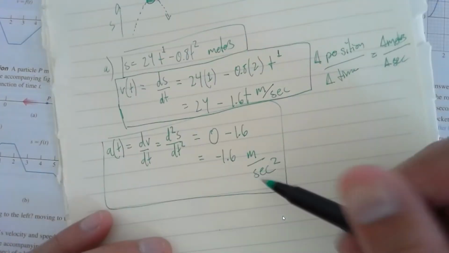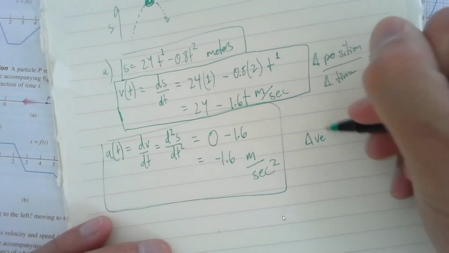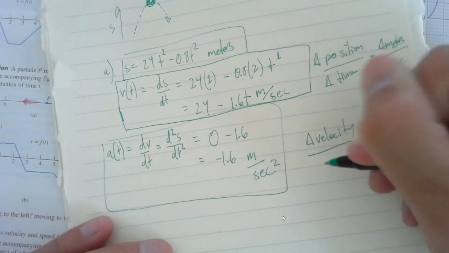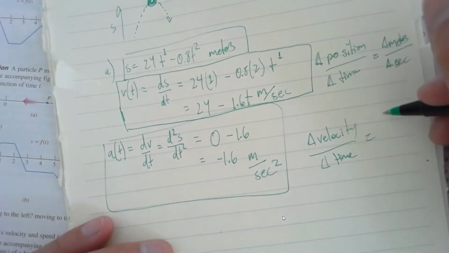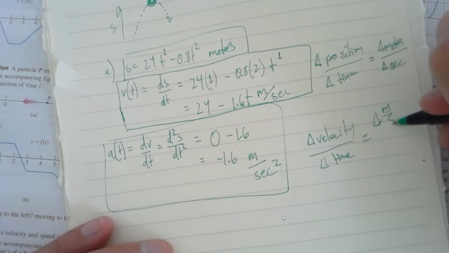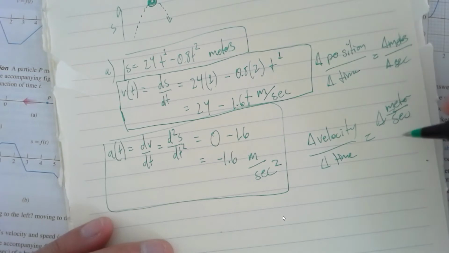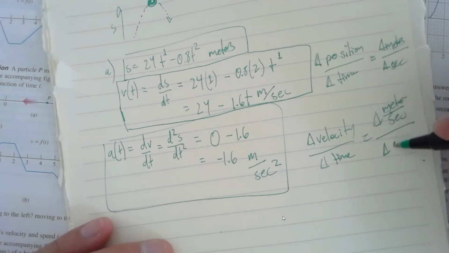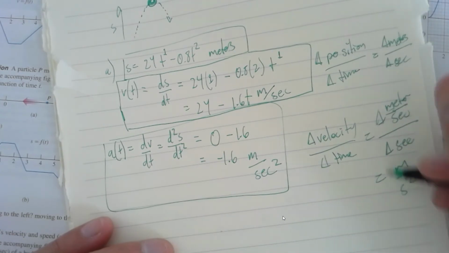And this acceleration is the change of velocity. So it's the change of velocity divided by the change in time. I guess we didn't really go over this last video, so I do apologize. And that was the change in meters per second, right? Because again, velocity was position over time, meters over seconds. This is the change in meters per second divided by the change in seconds. So that gives me meters per second squared. Okay, so that's it for A.